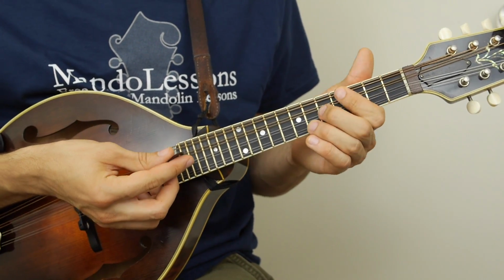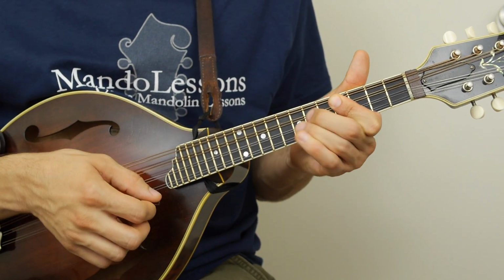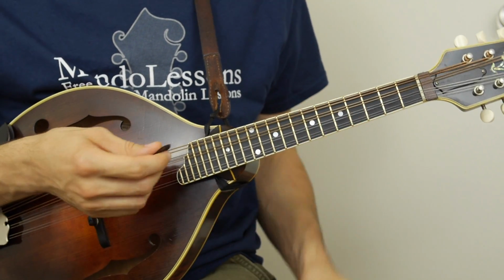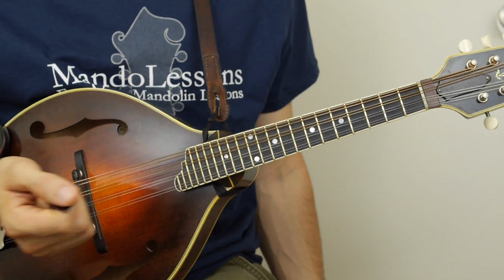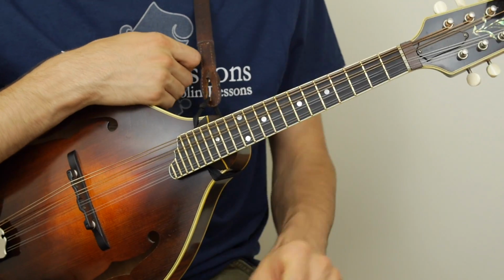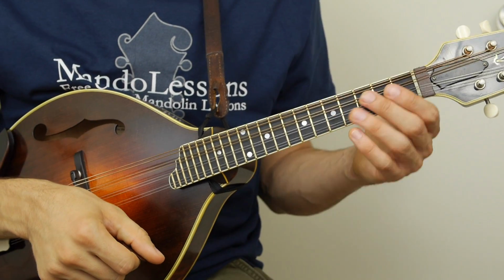Not a bad sound, but if you're maybe in the key of B, it's not going to work in the same way. Or if you're in a key that uses fewer open strings. So that's a couple of things to keep track of: keep your right hand nice and steady.